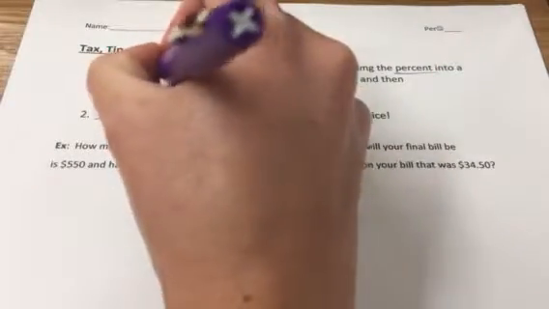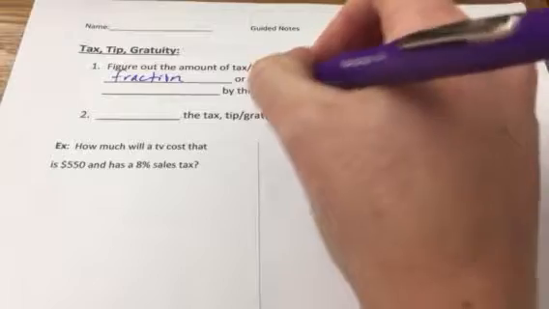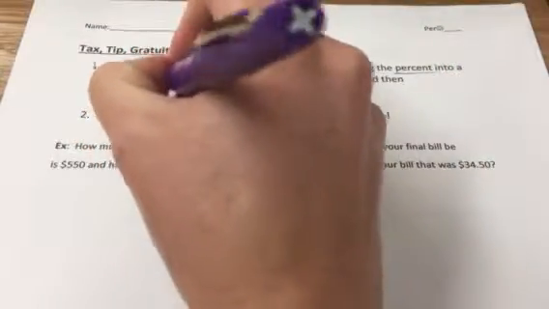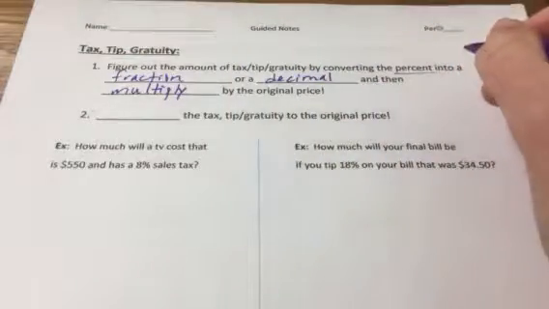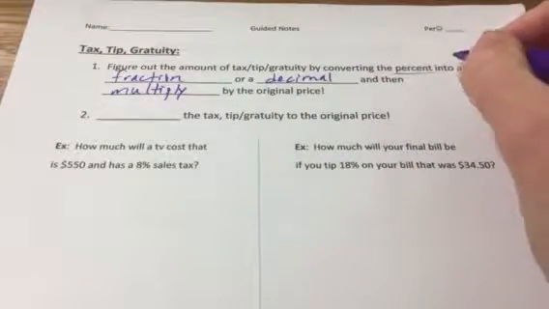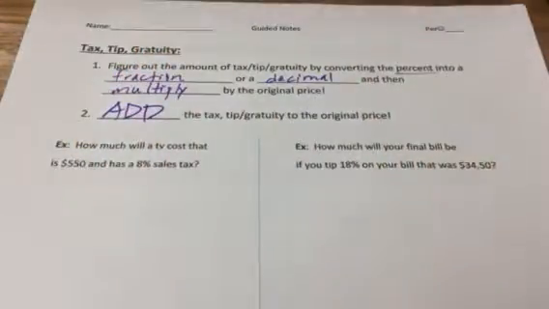We're going to turn the percent into either a fraction or a decimal, and then we multiply, because finding the percent of means to multiply a number. Then we're going to add the tax, tip, or gratuity to the original price.